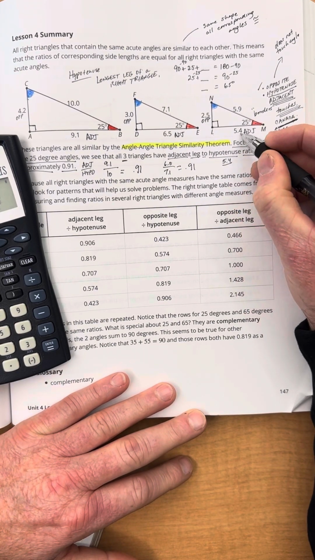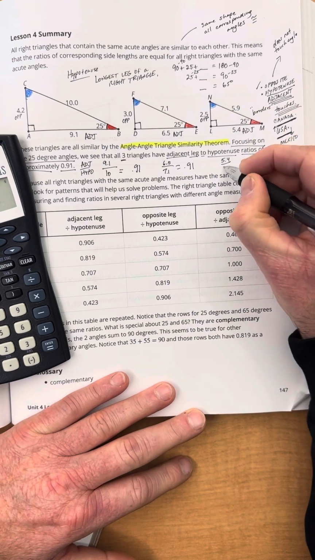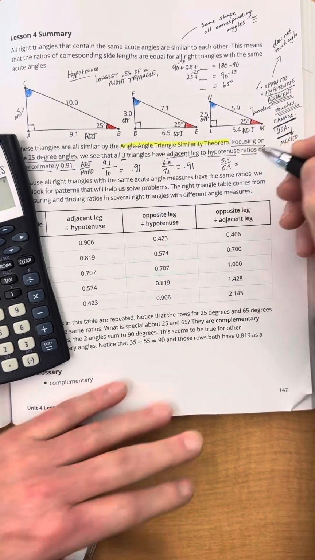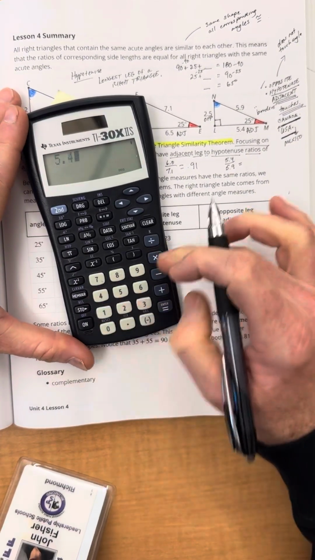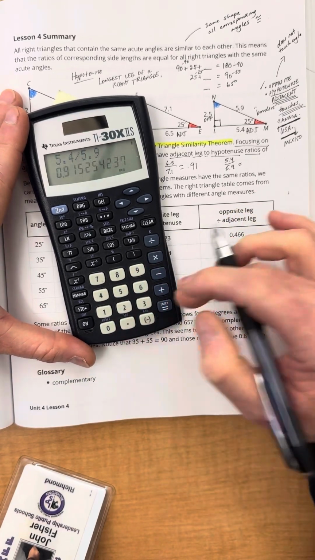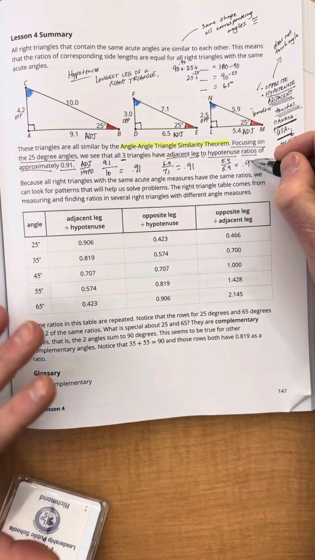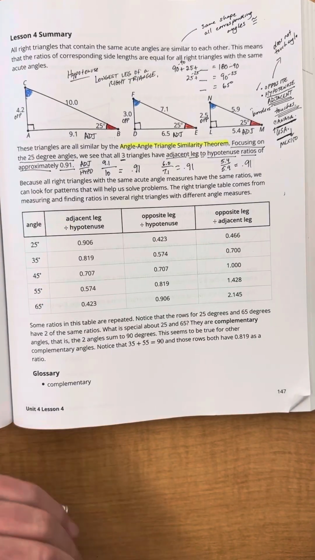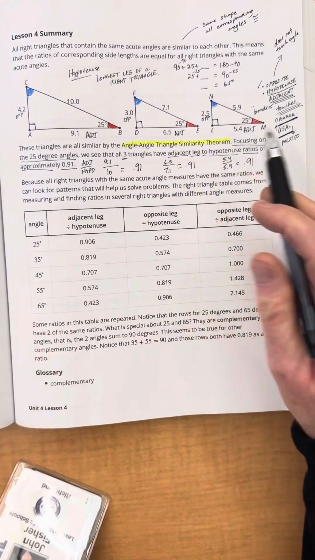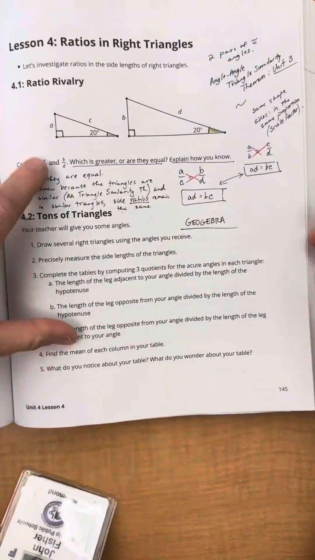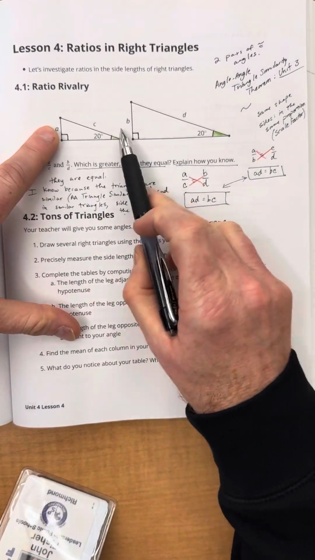5.4 adjacent divided by hypotenuse 5.9. 5.4 divided by 5.9. 0.91. So that's what they're saying. So the ratios are the same. Similar to this one. Ratios are the same.